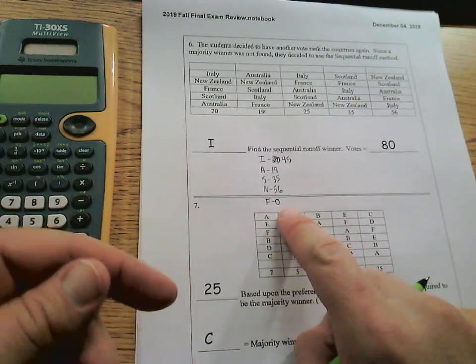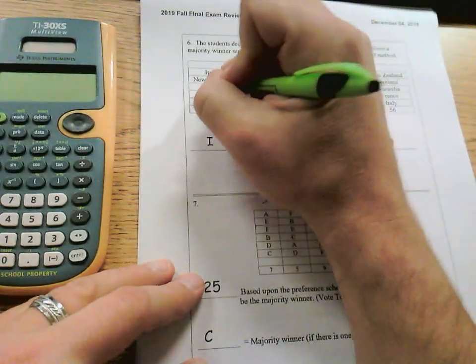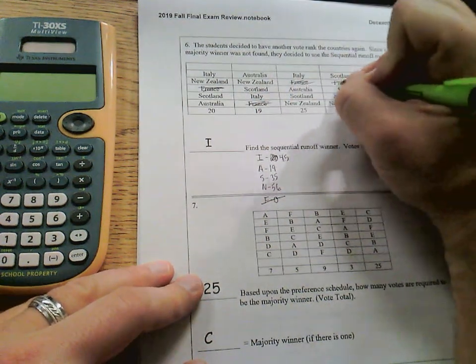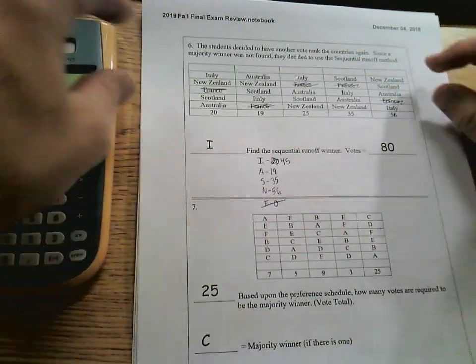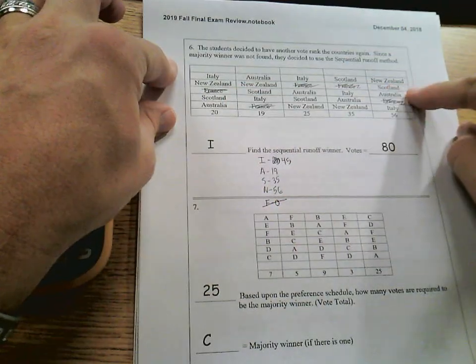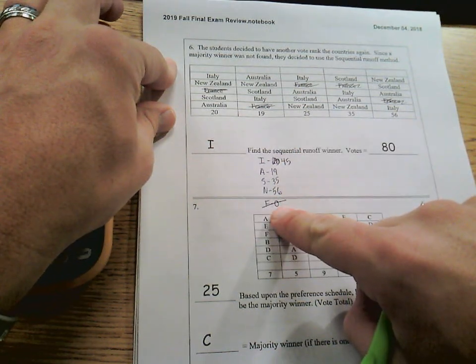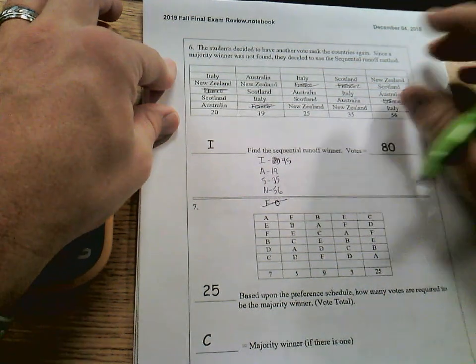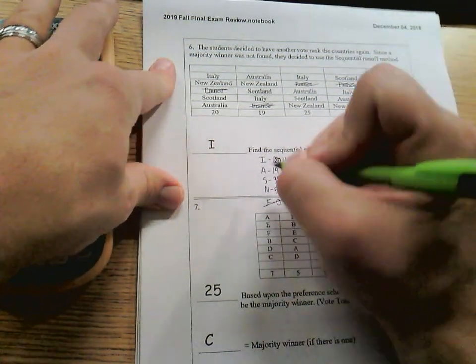Now, under sequential runoff, you eliminate one at a time, starting with last place. So France is going first. Goodbye, France. Normally you would then see who's in first place and redistribute the votes, but since France never came in first place, there are no votes to be redistributed. So that's that. The next one would be Australia.